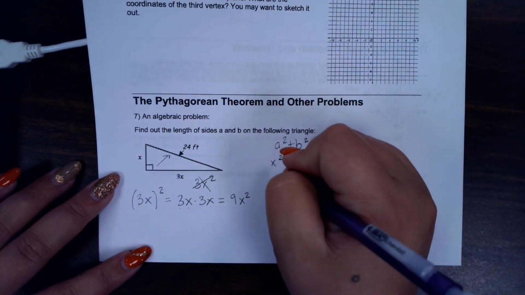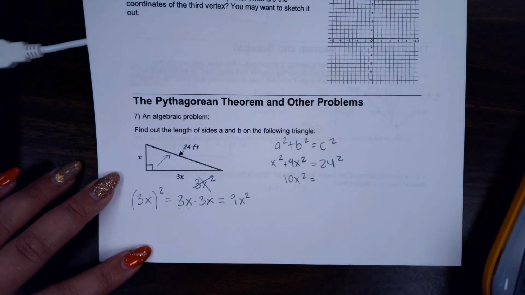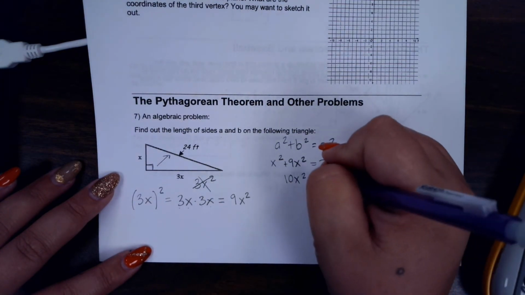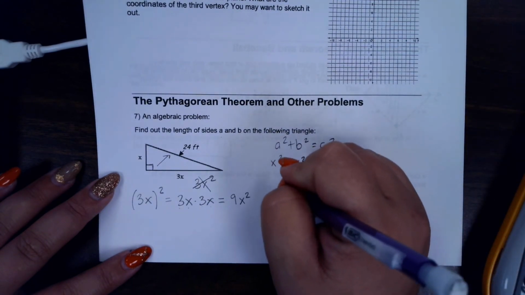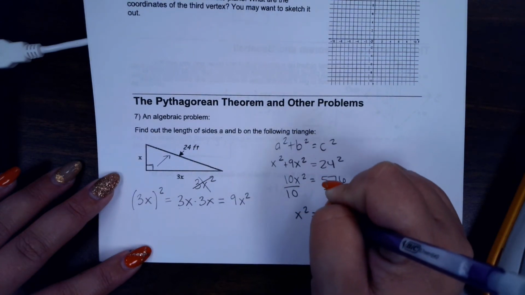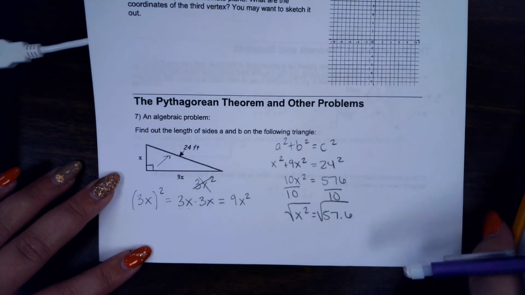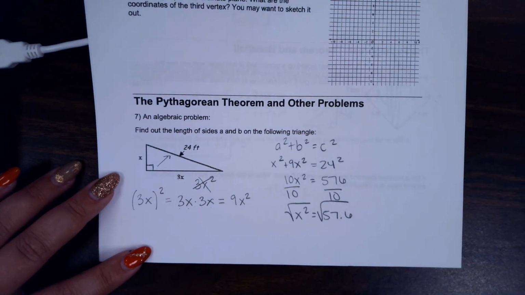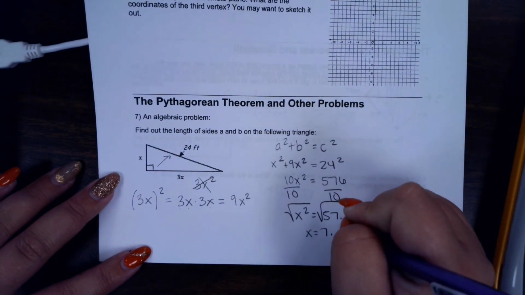Let's combine our like terms. We'll get 10x squared equals 24 squared, which will give you 576. And then we just divide by 10. x squared equals 57.6. And of course, the square root would be our last step there. And you'll get approximately 7.6.